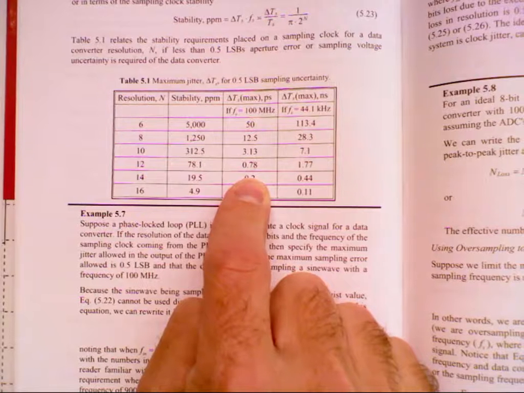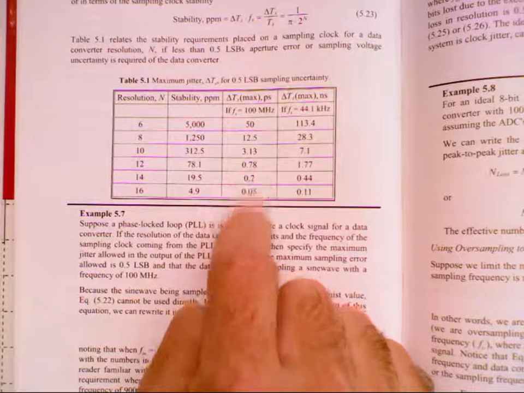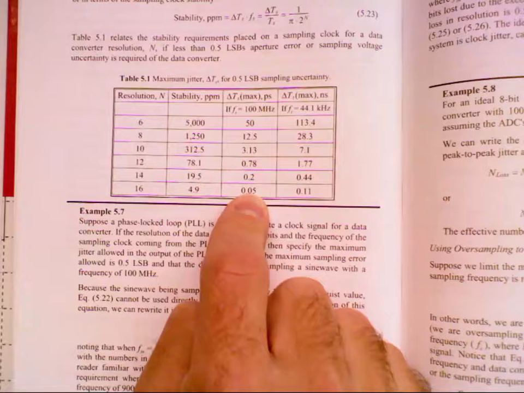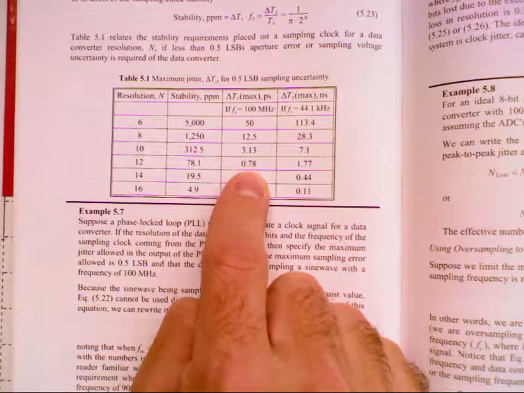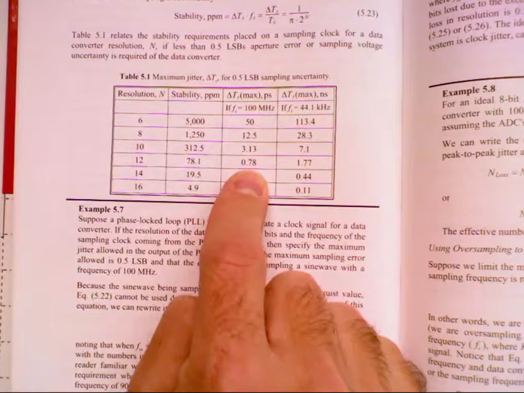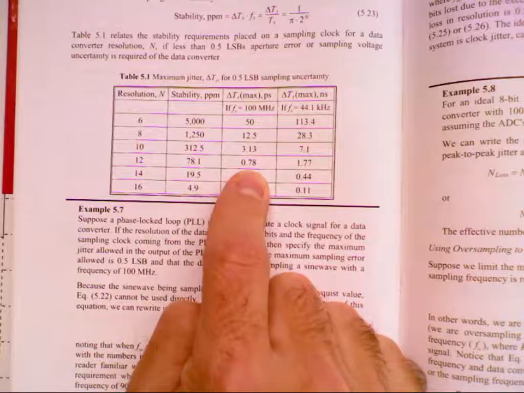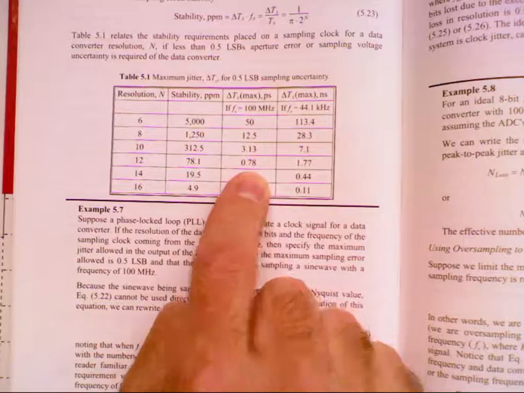Does everybody see this is unrealistically good jitter? I mean, if you come to me and say, I've got this integrated circuit that can generate a clock with one picosecond jitter, I'm going to be like, really? Show me, because if you look at your power supply, it's going to cause more than 1 picosecond jitter with noise.